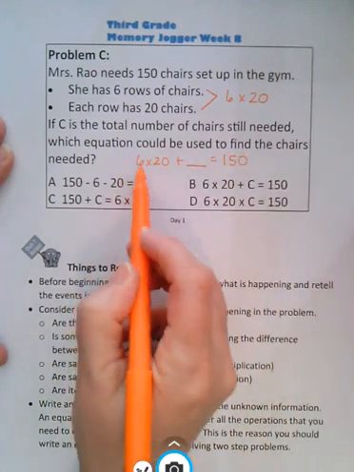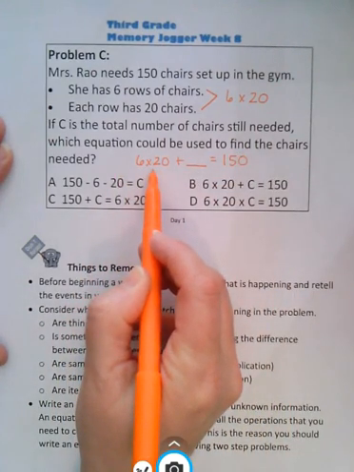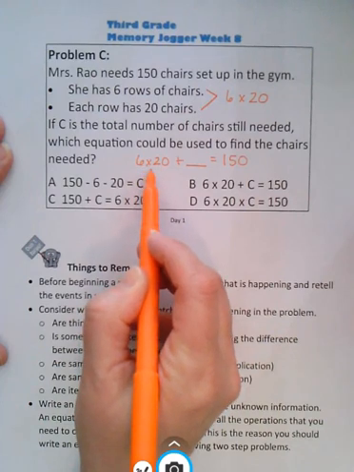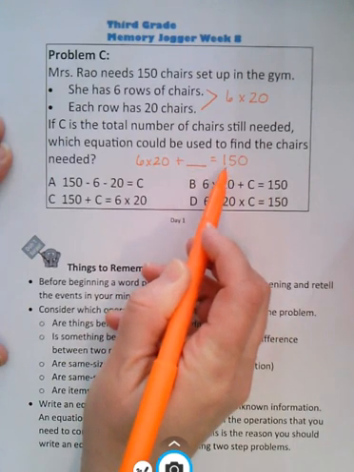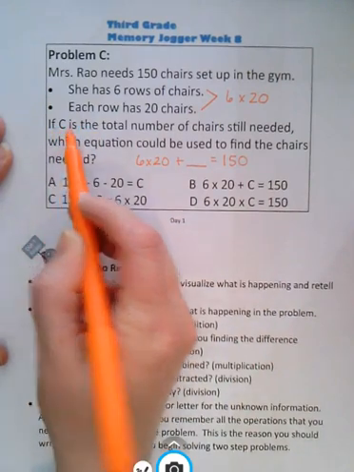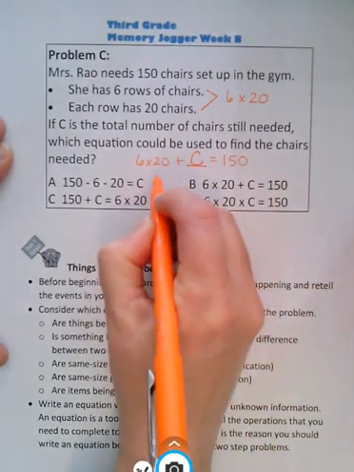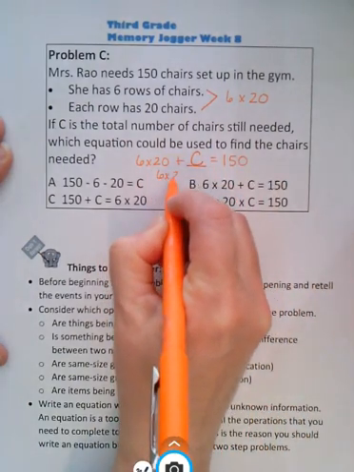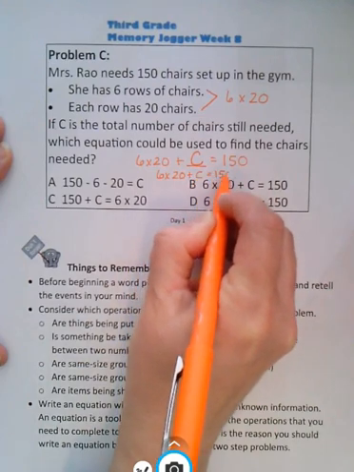So remember we said we're putting together equal groups, that's 6 times 20, and then when we put together the chairs that are already there with the chairs that still need to be added, that would give us 150. I put a blank here, but the problem is telling us to use C for that. So instead of the blank, I'm just going to go ahead and write C. So I could also write this equation as 6 times 20 plus C is equal to 150.